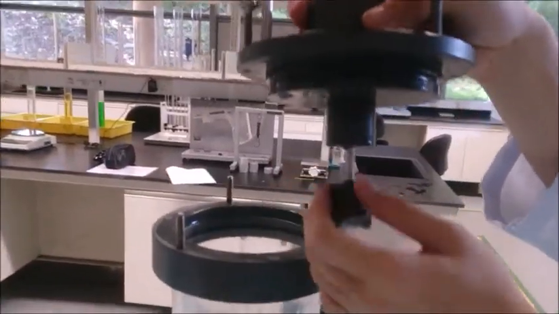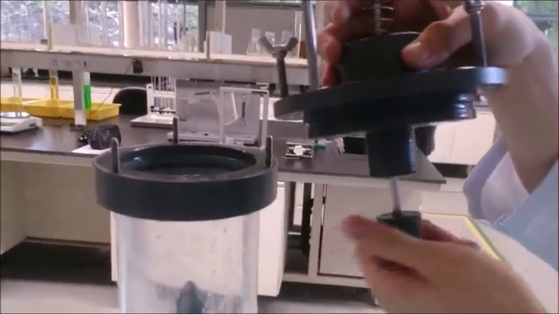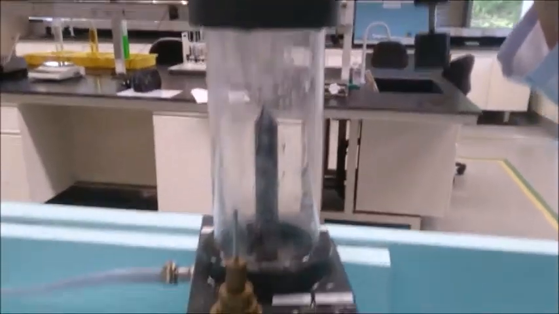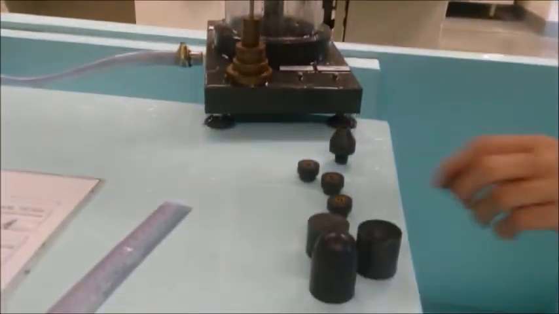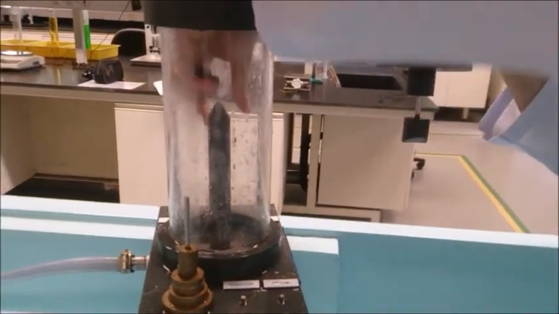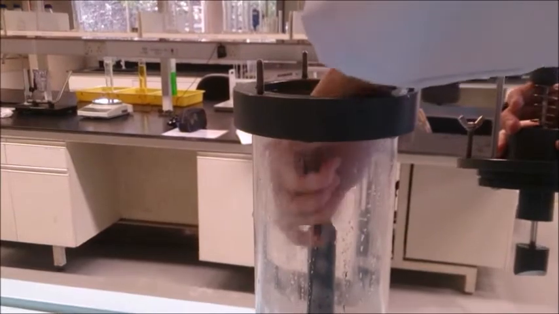Then this geometry body will be changed using the 5 geometries over here. After completing the experiment for the 5mm nozzle, we'll change the 5mm nozzle to the 8mm nozzle, like this.